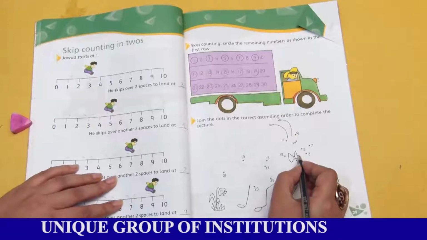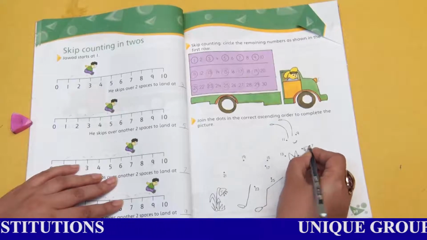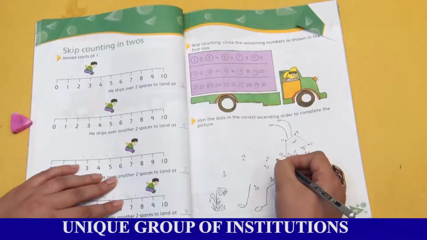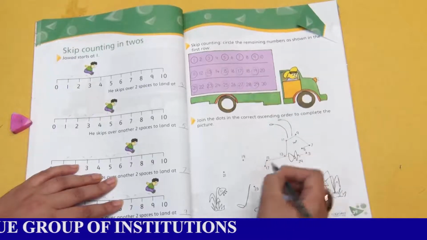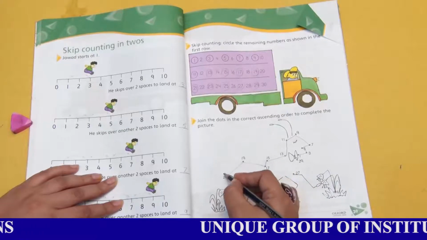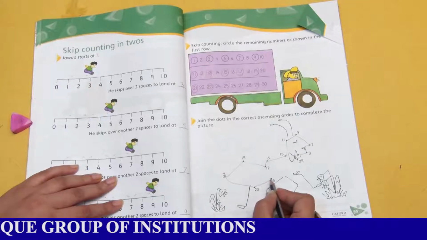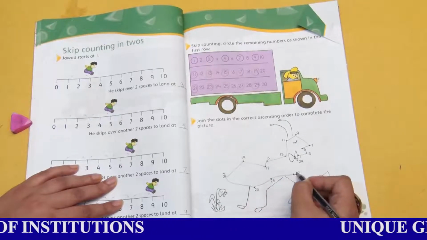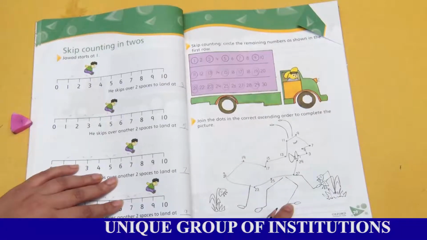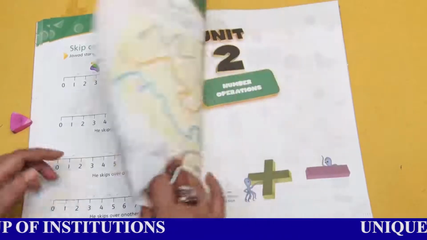Now I am starting from the number 1: 1, 2, 3, 5, 7, 9, 11, 13, 15, 17, 19, 21, 23, 25, 27 and 29. The picture is completed and it is a picture of an ant. Now I am moving towards the next page.